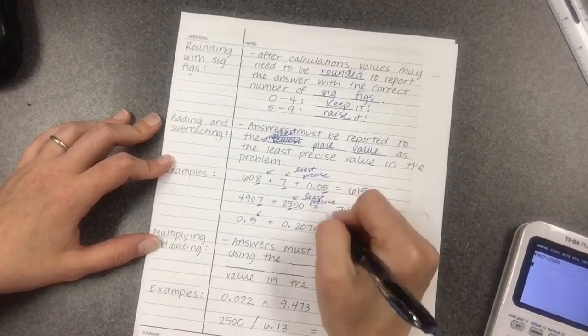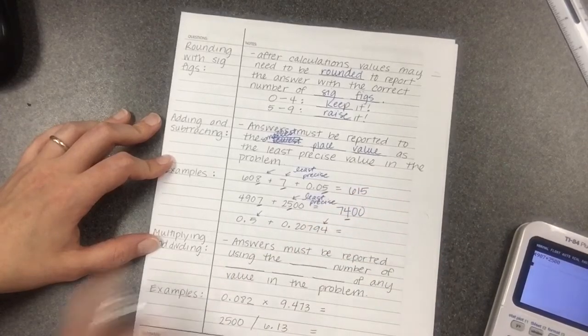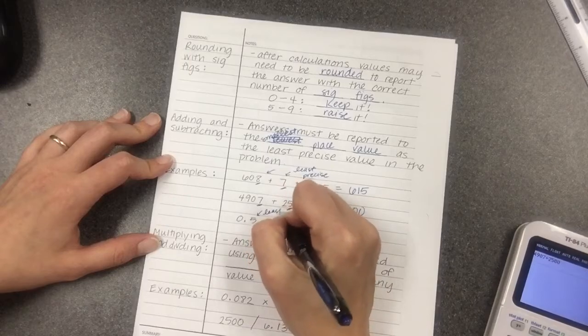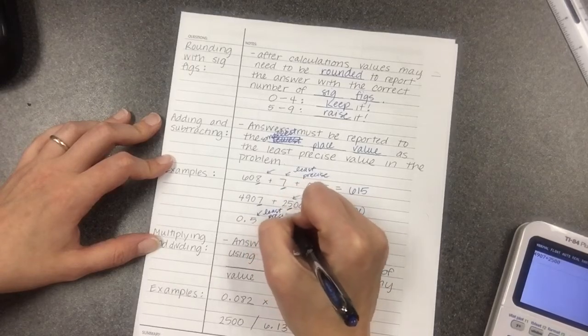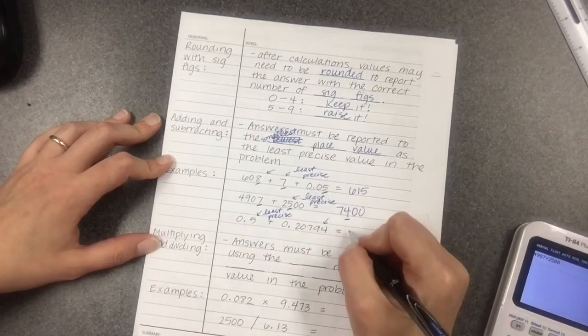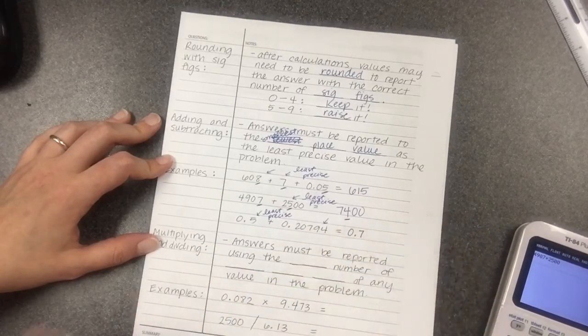This value over here has a number in the 10,000ths place. This is a lot more precise. This is my least precise value. What does that mean? That means my reported answer can only be reported using a number in the tenths place. I can't go past that. So when you add those together, you get a long number, but you need to round it to 0.7.